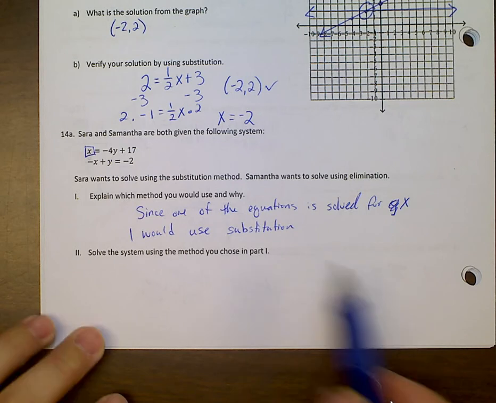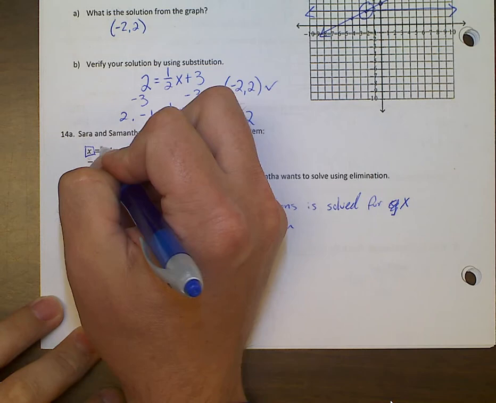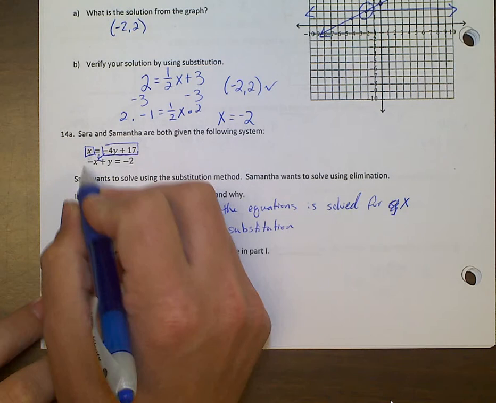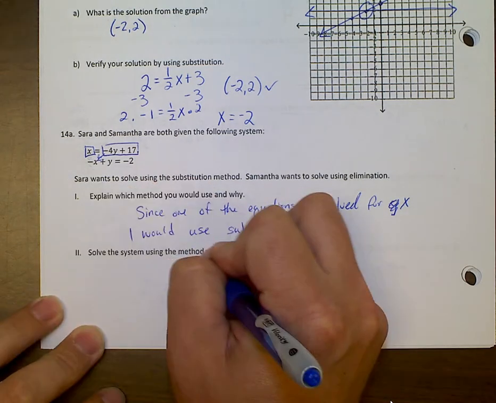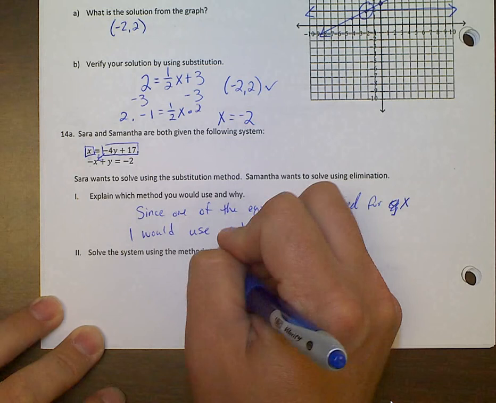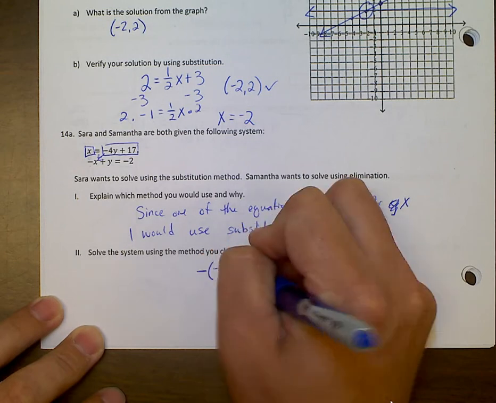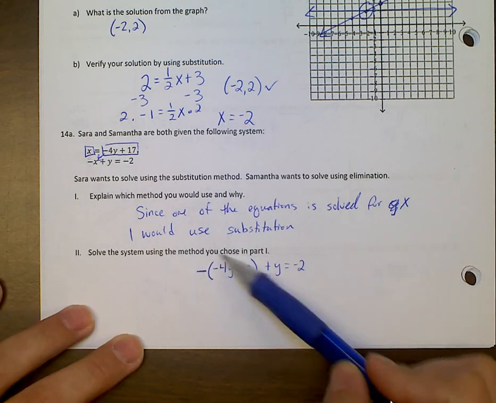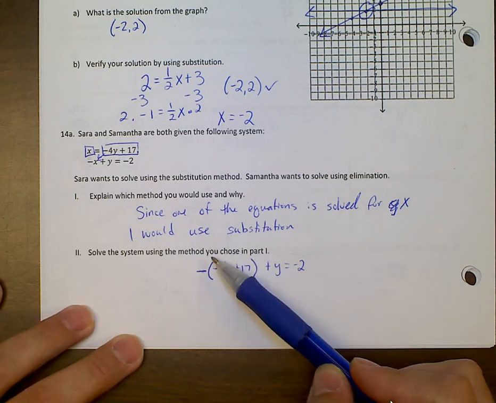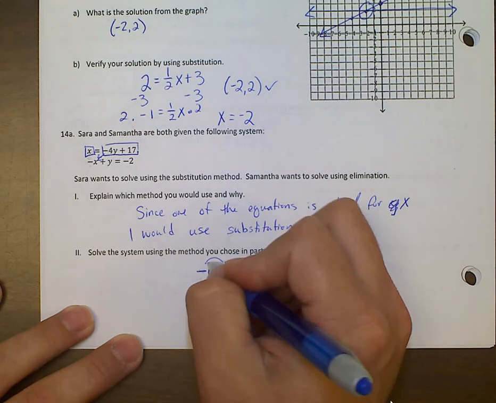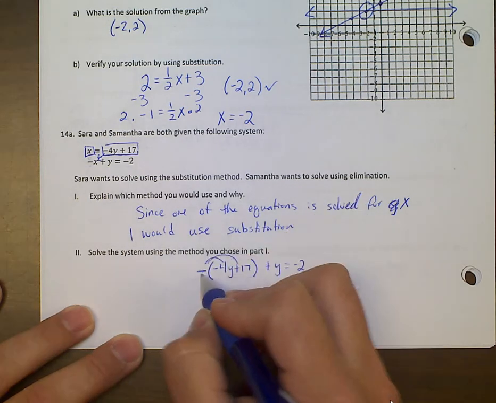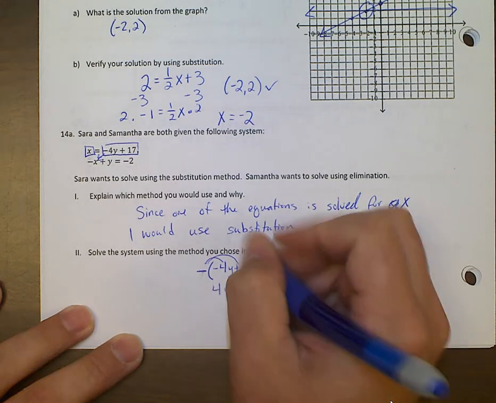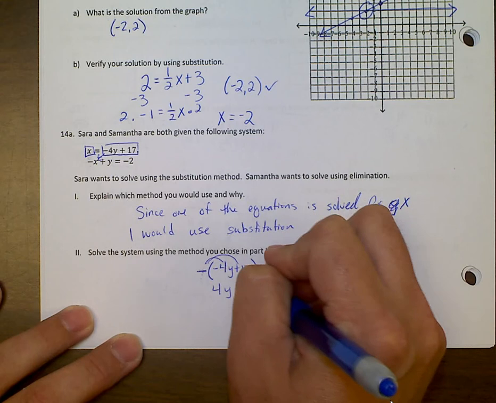Let's substitute in. I'm going to box off that there, and plug that in for x. Now the key is this negative here. So I want to write that negative and then substitute this in: negative (negative 4y plus 17) plus y equals negative 2. Now I need to distribute that negative, because really there's a negative 1 there. So negative 1 times negative 4y is 4y, and negative 1 times 17 is negative 17, plus y equals negative 2.